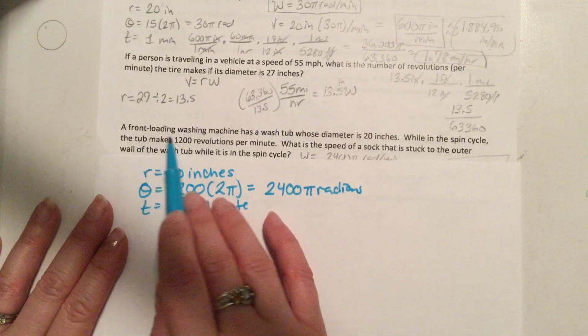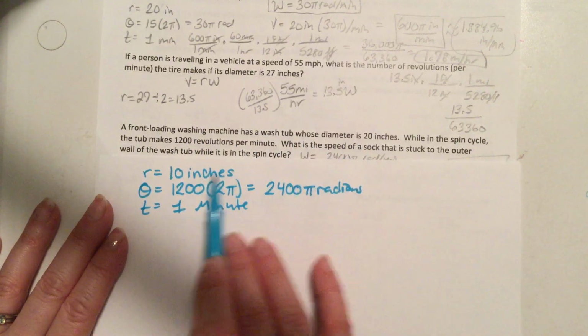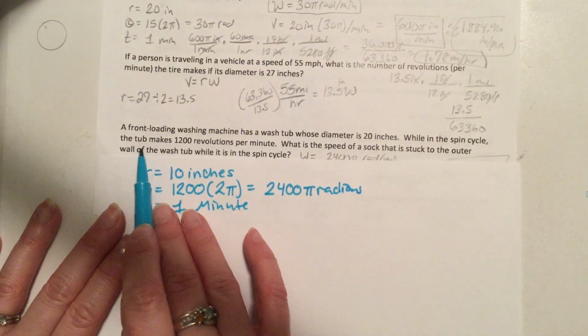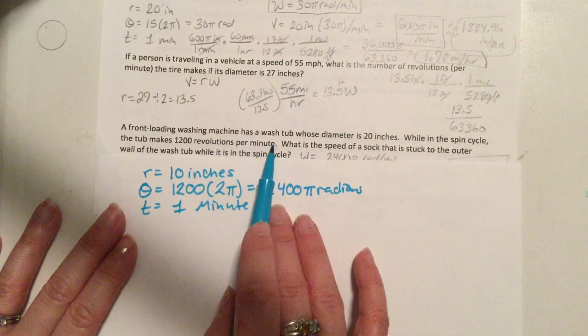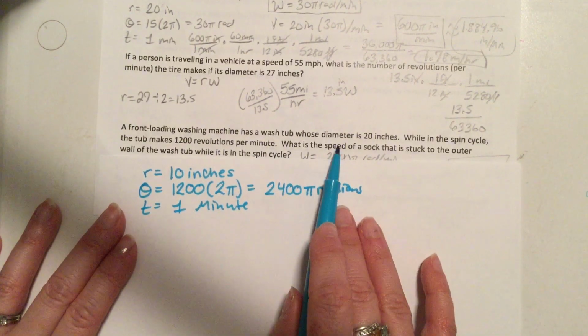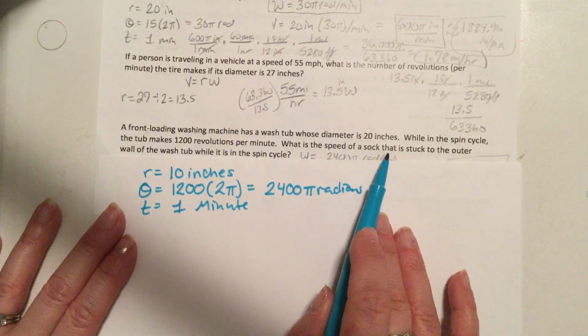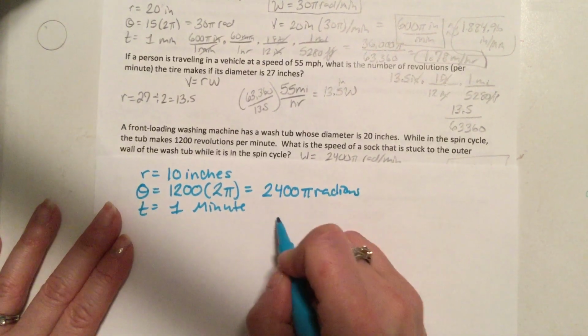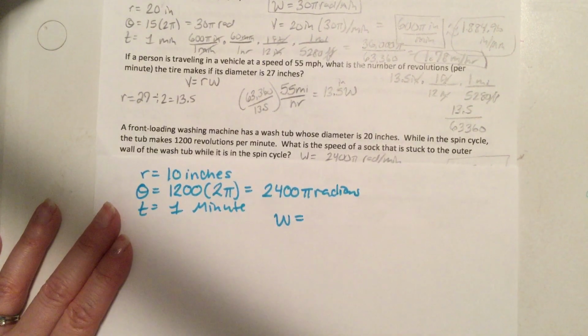Okay, so a front load washing machine has a wash tub. The diameter is 20 inches, so we have the radius is 10. It's in spin cycle. When that happens, the tub goes 1,200 revolutions per minute. What is the speed of a sock that is stuck to the outer wall of the wash tub while it's in spin cycle? So again, you have to find your angular speed first.